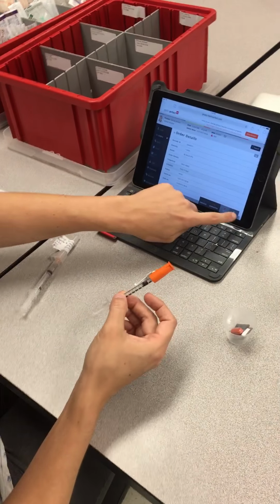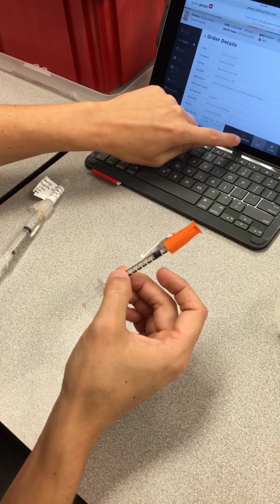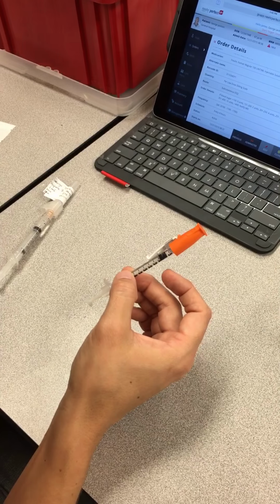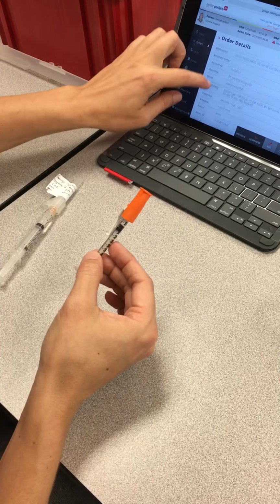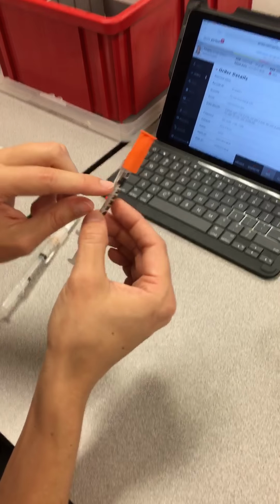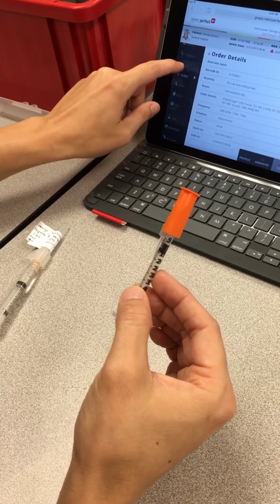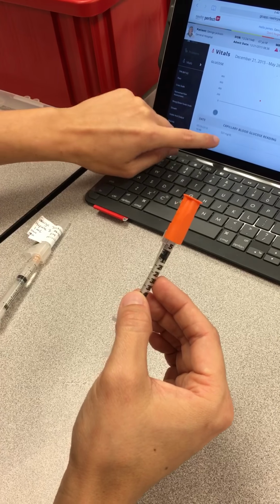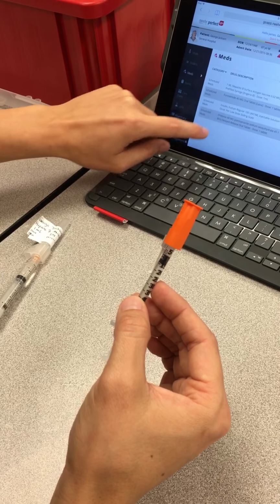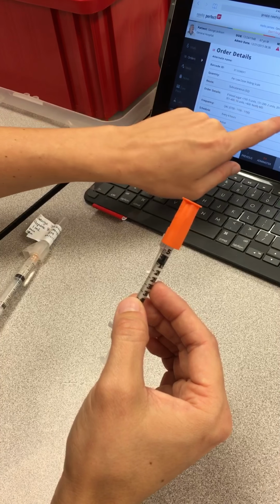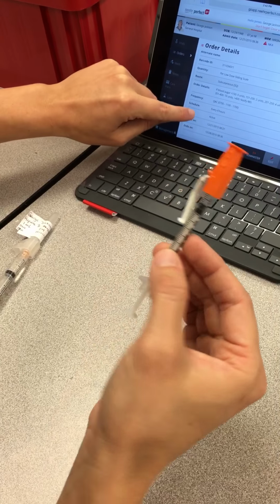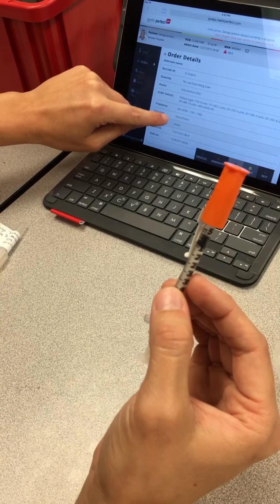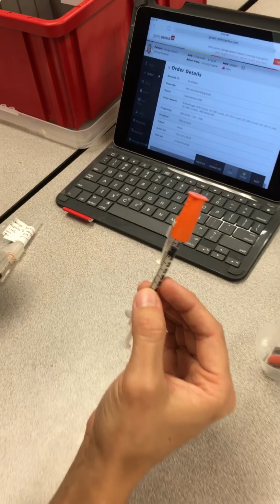I have my insulin. It's human regular insulin. The dosage that I have pulled up is 8 units based on his vital signs reading at 323 milligrams. So if I go back, 323 milligrams would be 8 units. I have 8 units here. The schedule is every 4 hours. The time to administer is now.